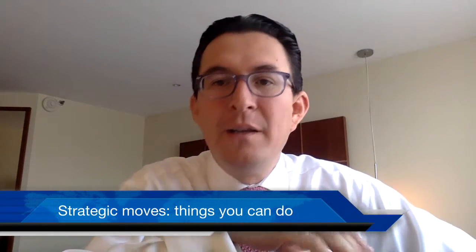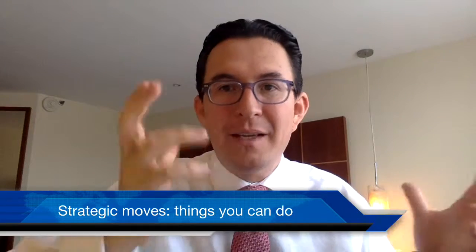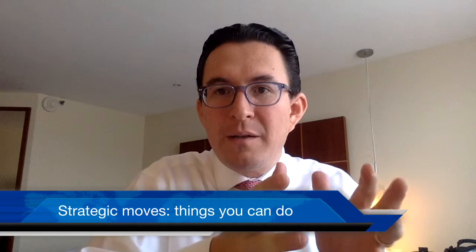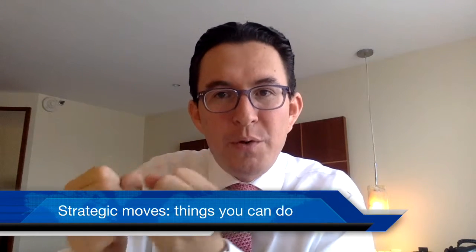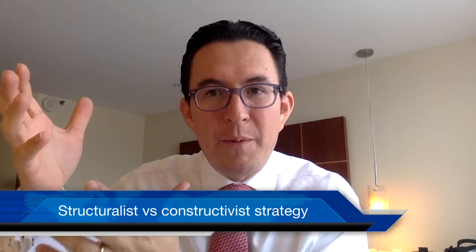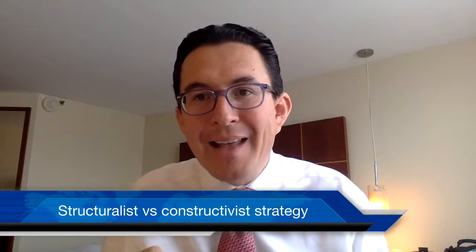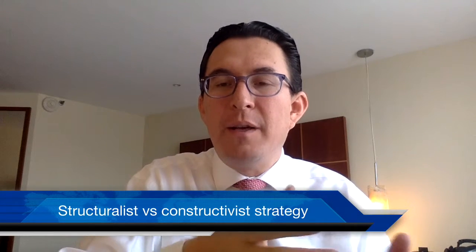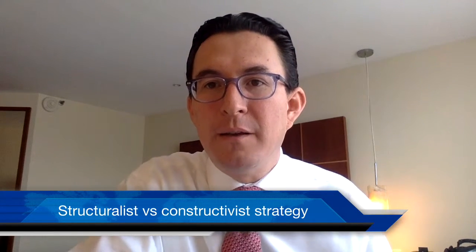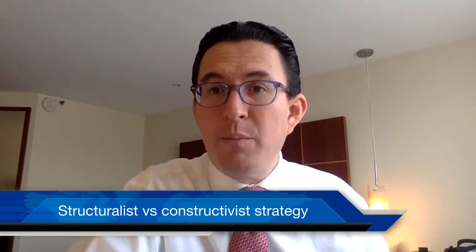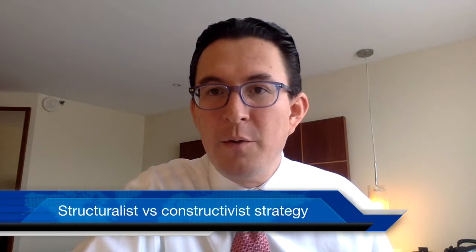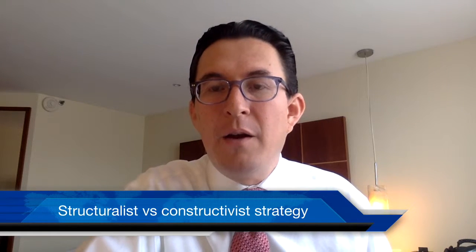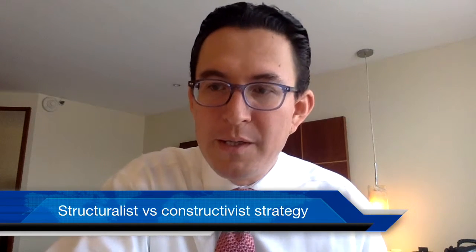Remember the SWOT analysis? The SWOT analysis had two components of analyzing a situation. The first two components, the strengths and the weaknesses, are internal, and the opportunities and threats are external. So structuralism views strategy from the point of view of opportunities and threats, and constructivism sees strategy from the point of view of the weaknesses and strengths of the company. So this is a very important thing to understand, because blue oceans are created by thinking constructively, doing things based on your strengths and on your weaknesses, rather than focusing on opportunities and threats.